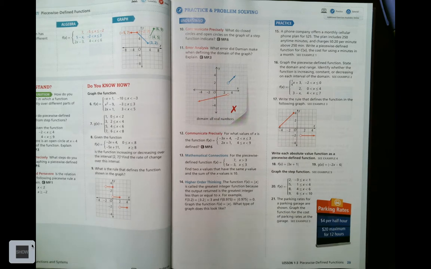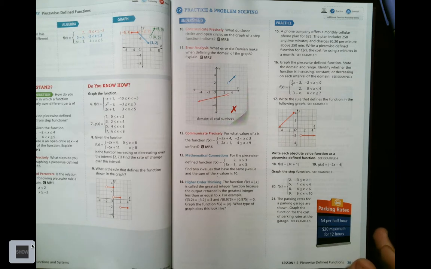So number 15, a phone company offers a monthly cellular phone plan for $25. So basically, when you sign up for this monthly phone plan, you're paying a flat rate of 25 bucks. The plan includes 250 anytime minutes. So basically, no restrictions. You just use 250 minutes whenever you want, and charges 20 cents per minute above 250 minutes.